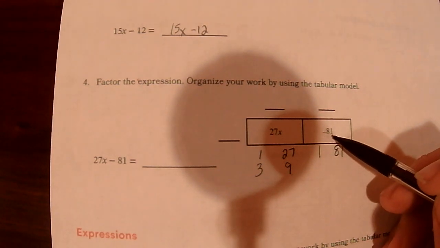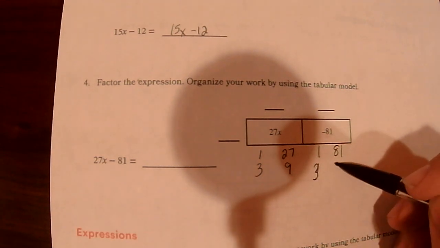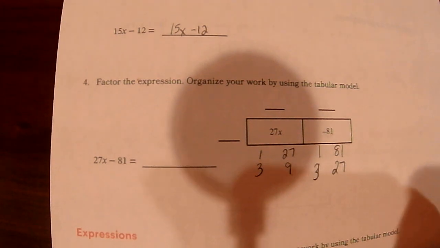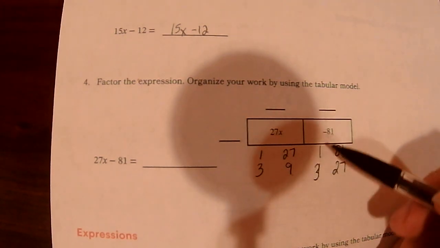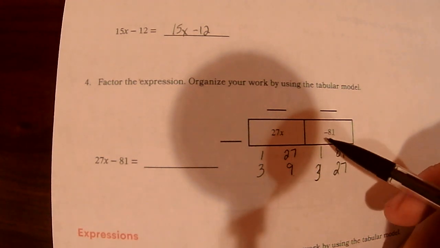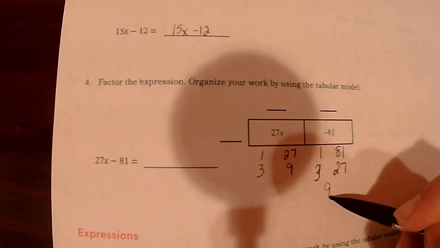And 3 goes into 21 7 times. So I have 3 and 27. 4 does not go in. 5 does not go in. 6 does not. 7 does not. 8 does not. And then we have 9 times 9.